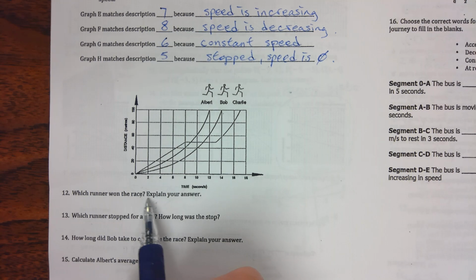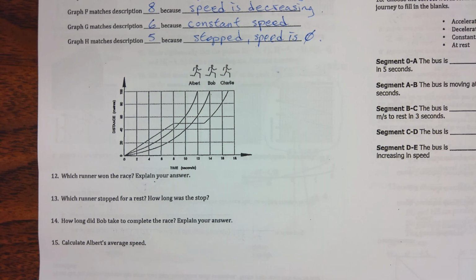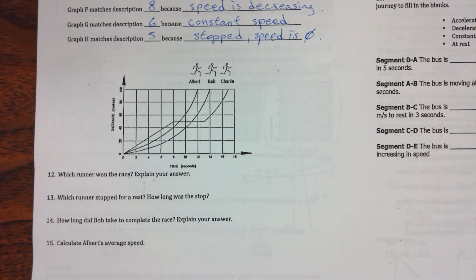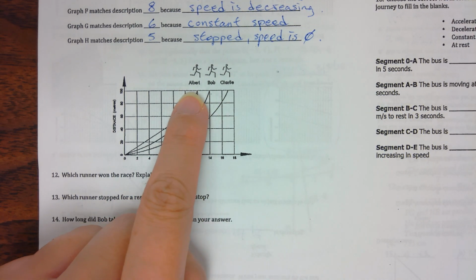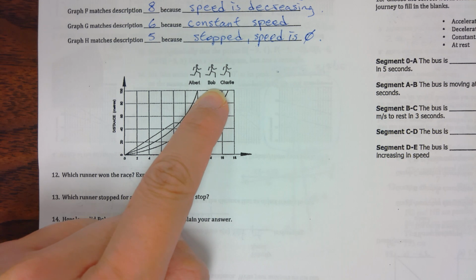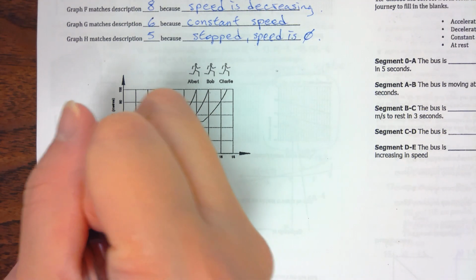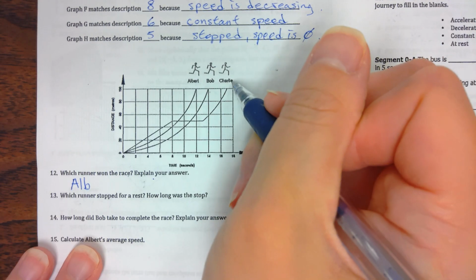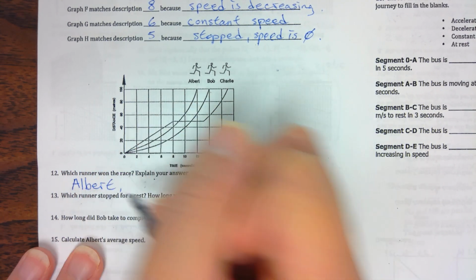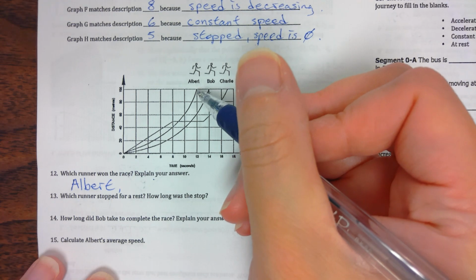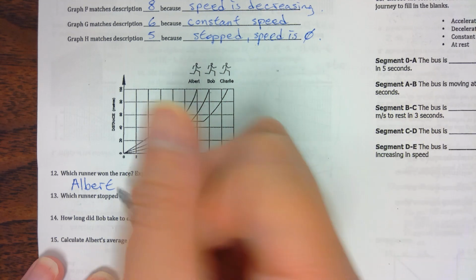Which runner won the race? This is tricky. Let's have a vote. Albert, Bob, and Charlie. Who said Albert won? Who said Bob won? Who said Charlie won? Good job. Yes, Albert did win. How did you know? I thought Charlie did because it was the furthest. Why is it Albert? Because in a race, you want the least amount of time. Right. Albert finished the race in 12 minutes.